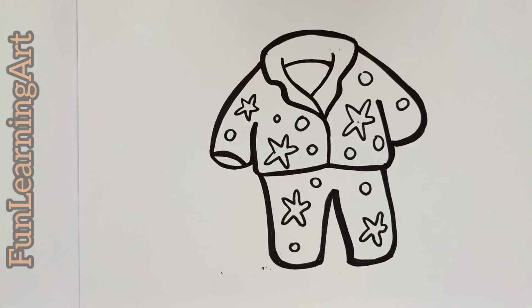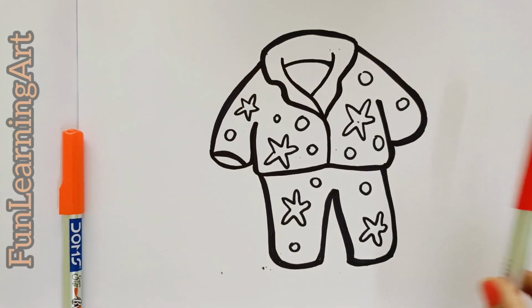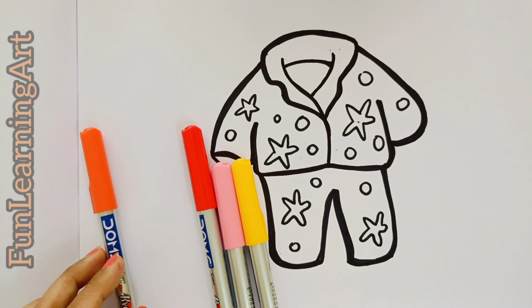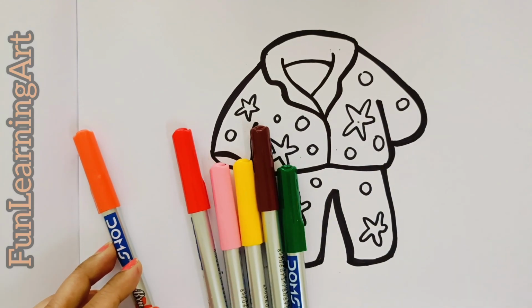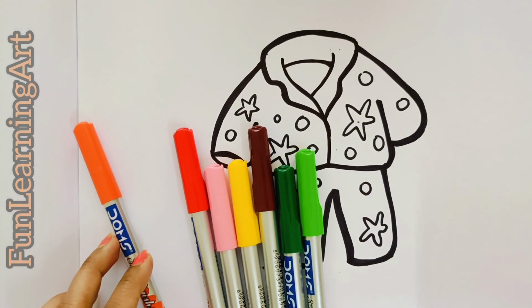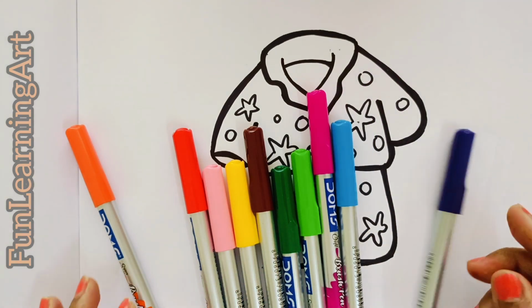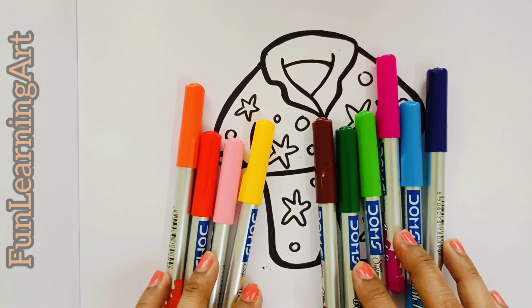Today we are drawing this baby dress. We have orange color, red color, light pink color, yellow color, brown color, dark green color, light green color, dark pink color, blue color, purple color. Now let's start.